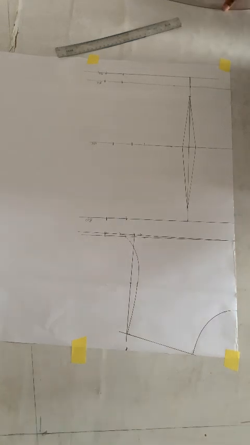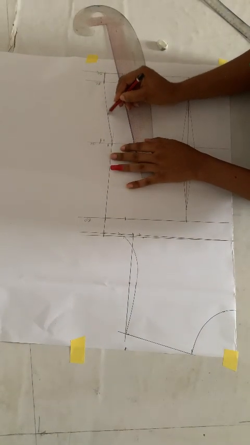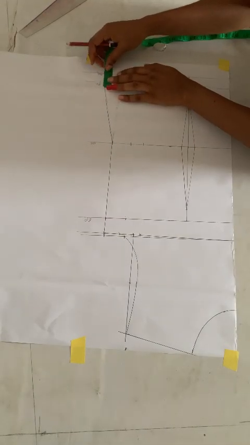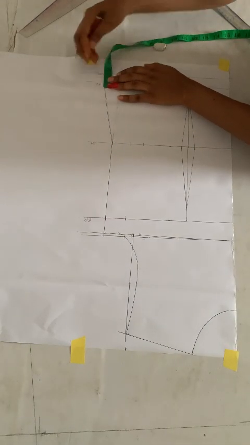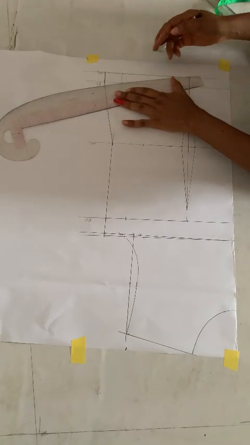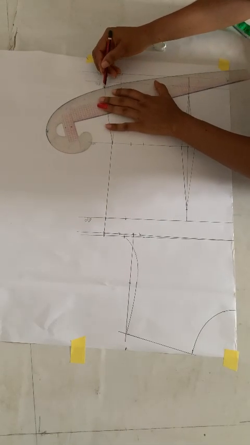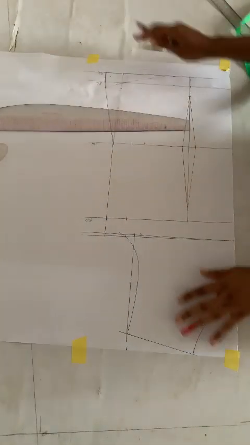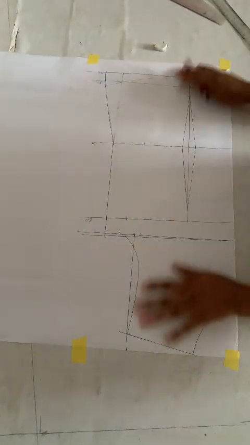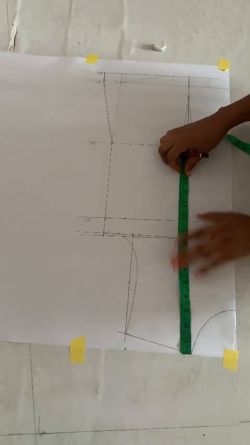Then after that, I'll connect the points. I connected it back to my waist. I'll be coming up here by 1.5, then I'll connect it back to the end line. You just have to blend this in so it doesn't look sharp at the end of the blouse. So you can do 1 inch, whatever inches you feel is okay for you, you just do that. This is my under bust measurement.